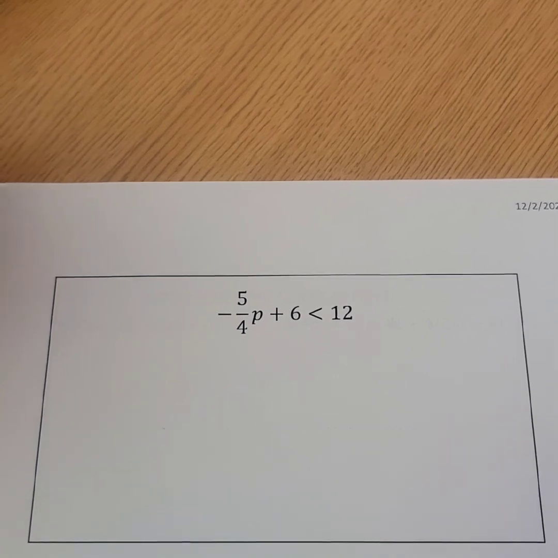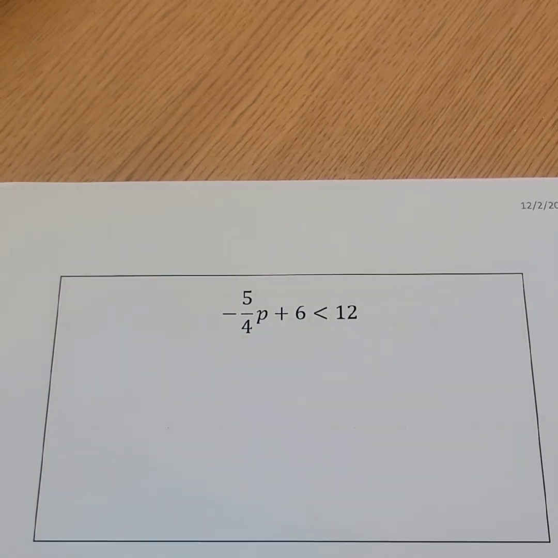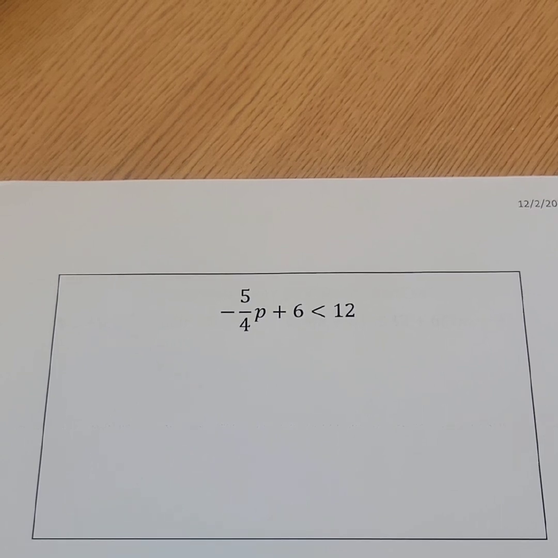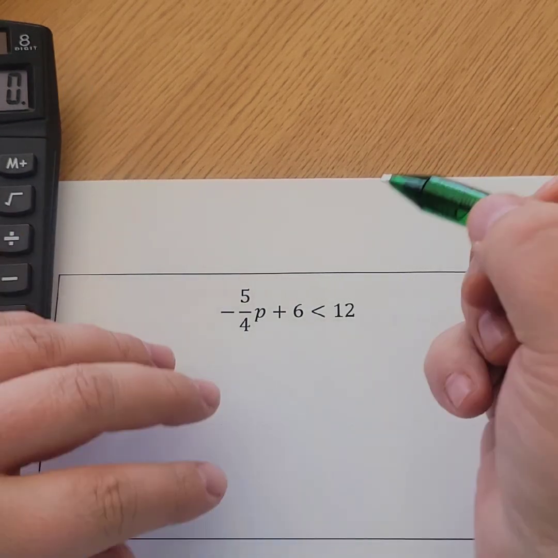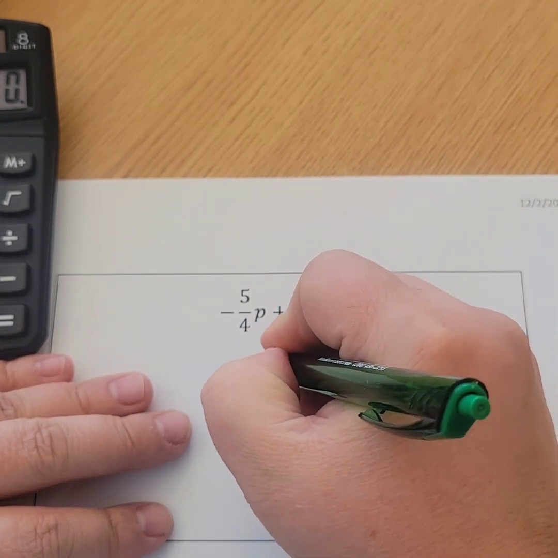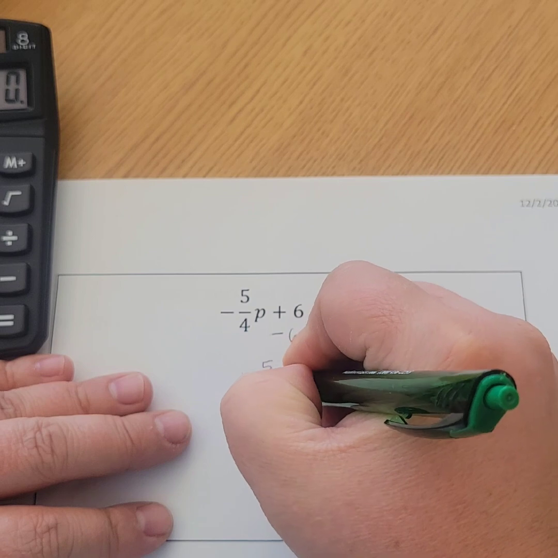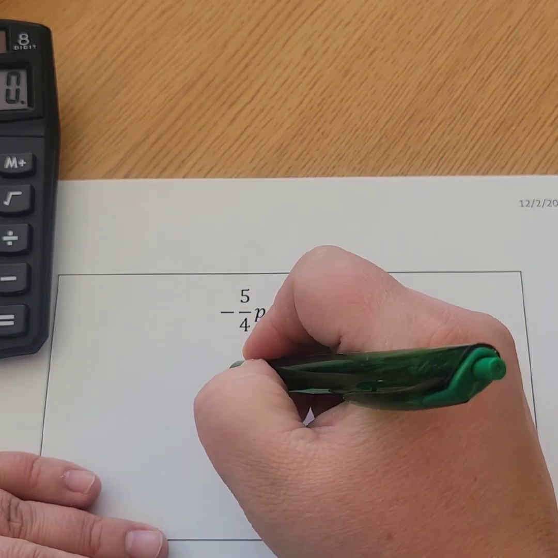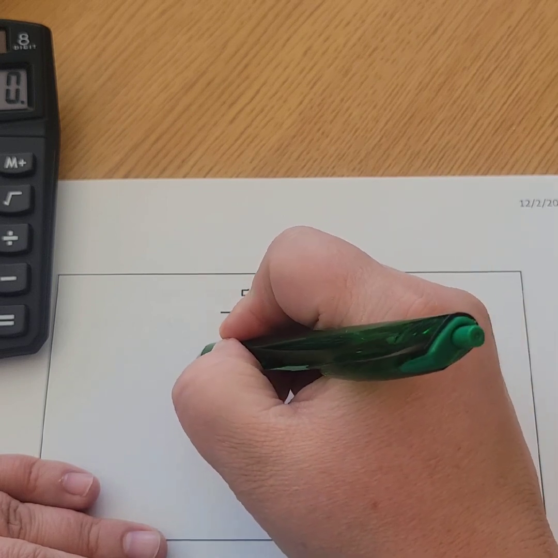So then we have, of course, we've got to put a fraction one in there. My apologies. I need my calculator on this one. Okay, so we're going to subtract 6. We have negative 5 over 4p is less than 6. And then we got to multiply by the reciprocal.